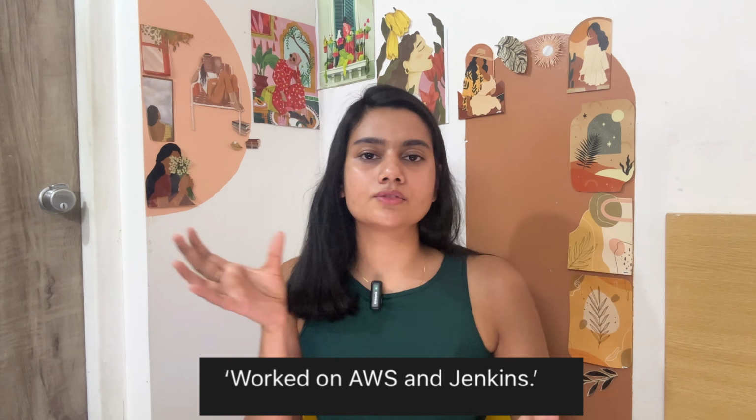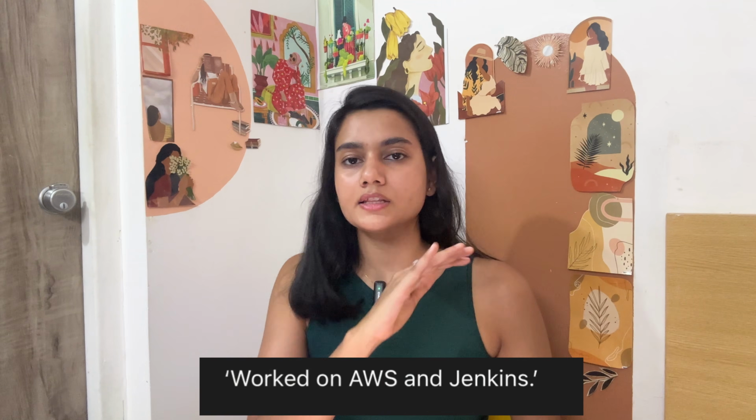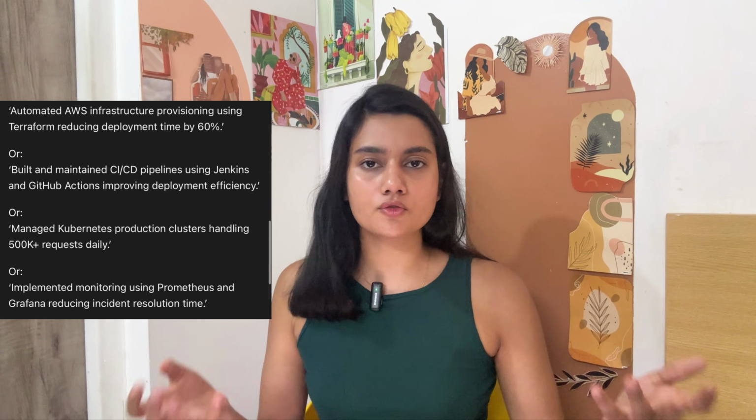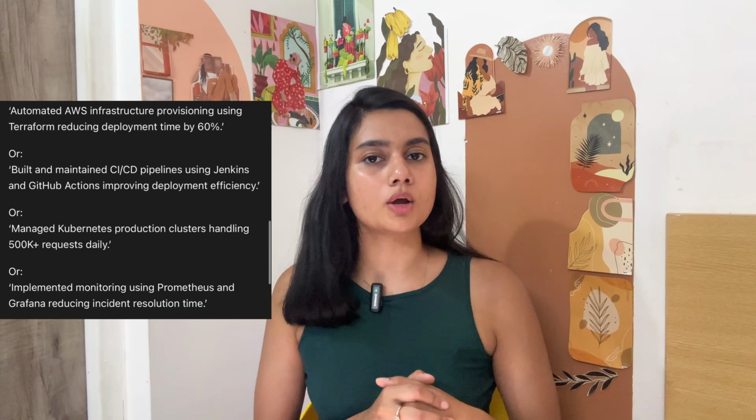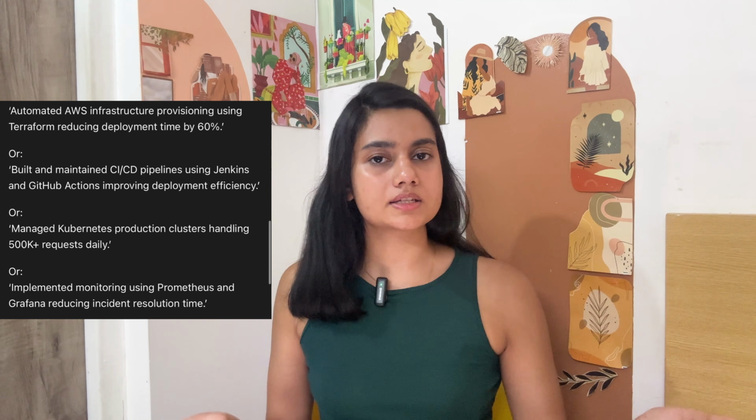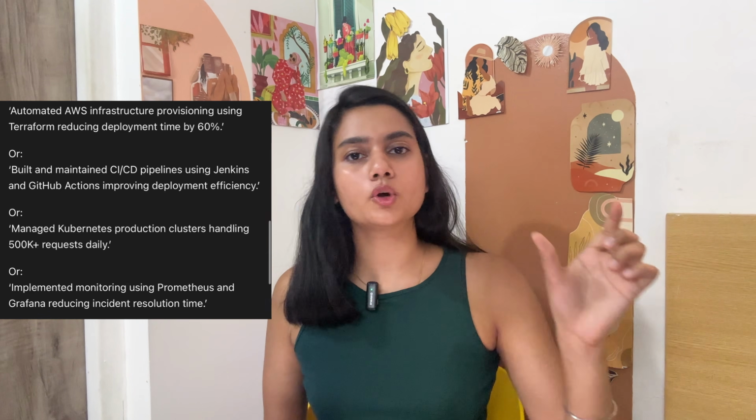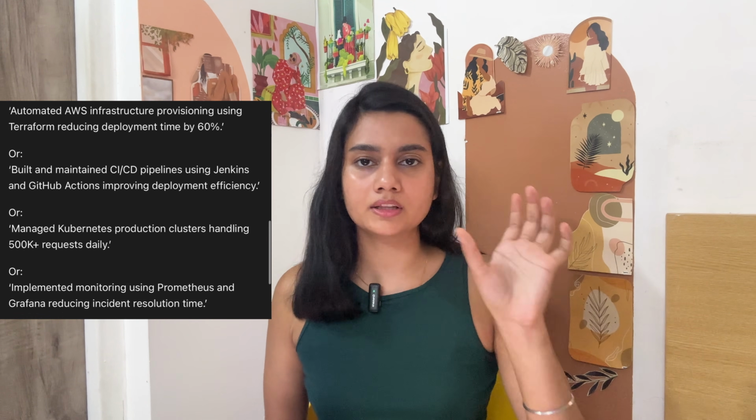And also don't write simply like worked on AWS, worked on Kubernetes, used Kubernetes. No. Instead, you can write something like automated AWS infrastructure provisioning using Terraform and reducing deployment time by 60%. Or you can write managed Kubernetes production clusters by handling certain number of requests daily. You can fill any number there. This is sounding much stronger because now you are showcasing impact, scale, tools, and your actual contribution, which is very important. Now after experience or project comes the skill section.